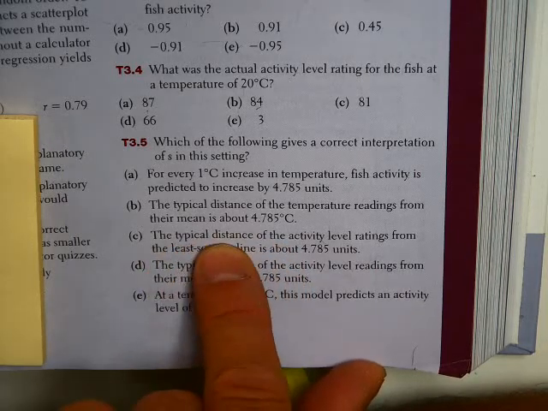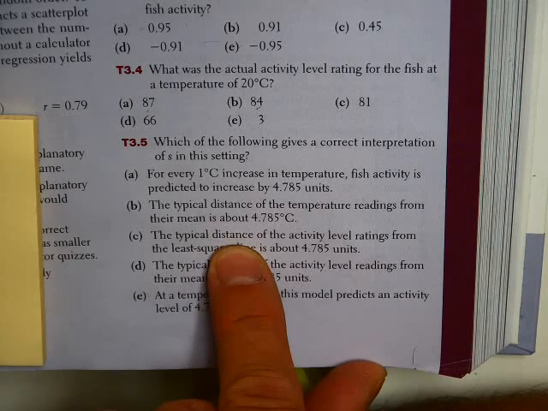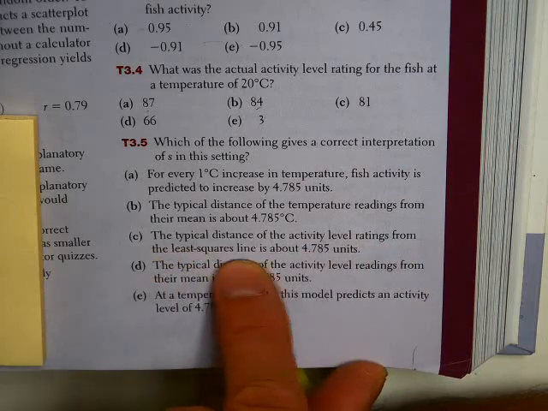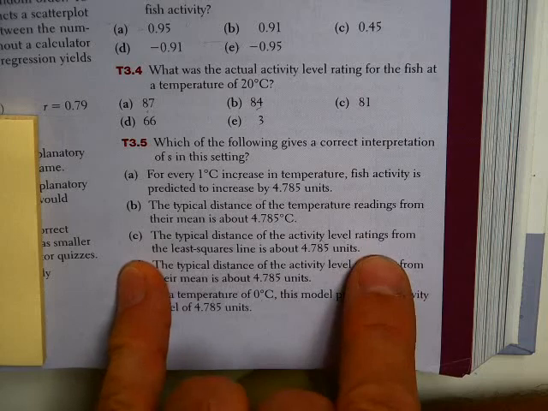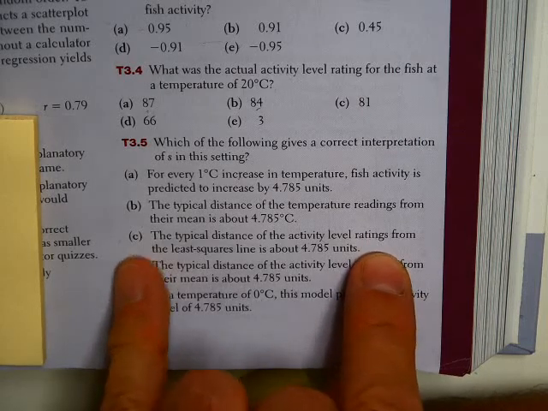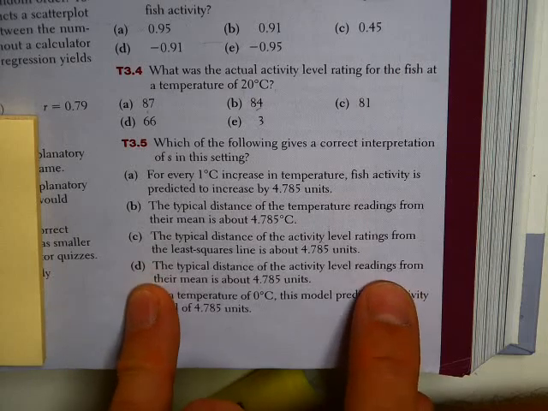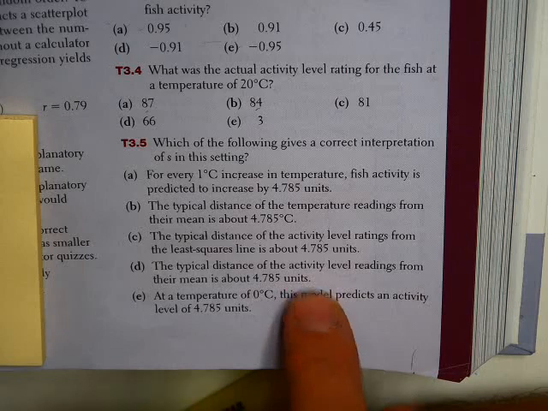All right. C, the typical, there's typical, I like that again. Typical is a good word that goes with standard deviation. The typical distance of the activity level ratings from the least squares line is about 4.785 units. I like that one. I'm going to read through the others just to see what they say. D, the typical distance of the activity level readings from their mean is about 4.785 units.